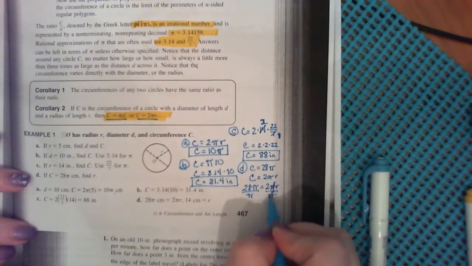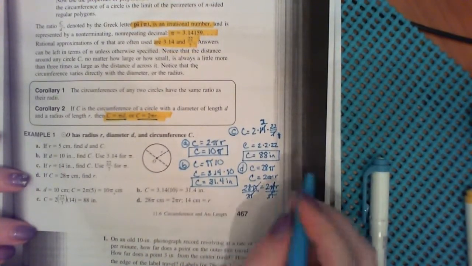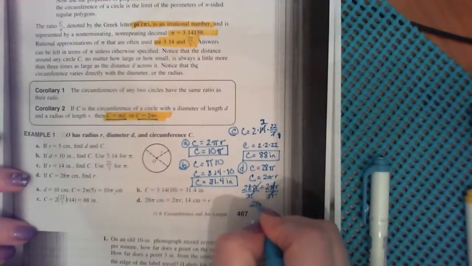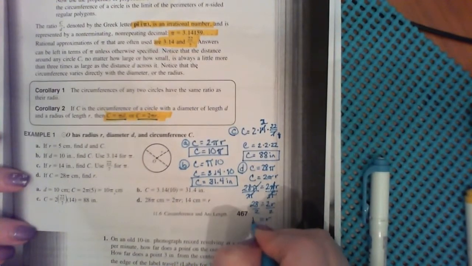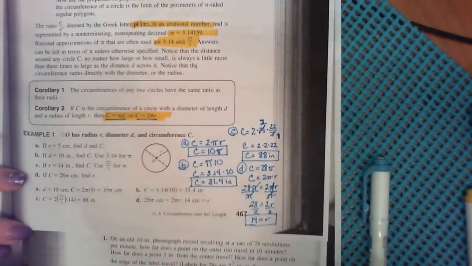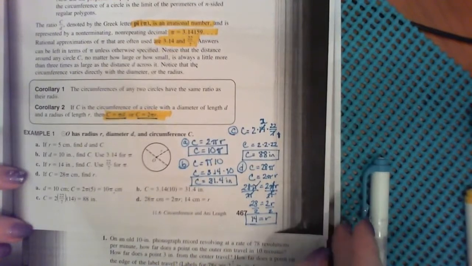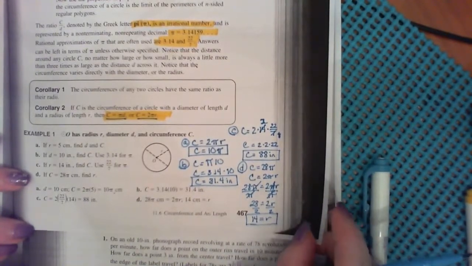Since it's just a number, it'll just cancel itself out. And we get 28 is equal to 2R, and then divide both sides by 2, and R is going to equal 14 inches, or centimeters in this case. But the pi's just cancel themselves out. It's just a little bit of algebra, nothing to be afraid of.